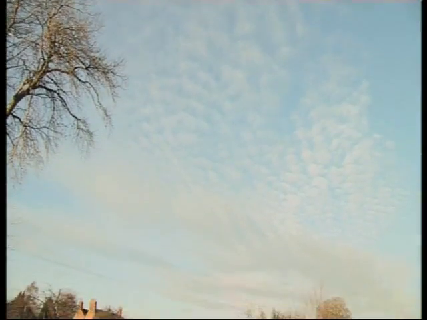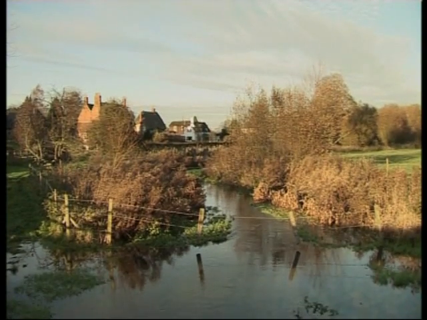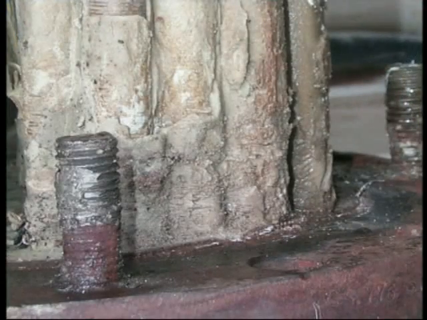70% of the UK's water is naturally hard and contains dissolved calcium and other minerals which wreak havoc with boilers, pipework and water systems.